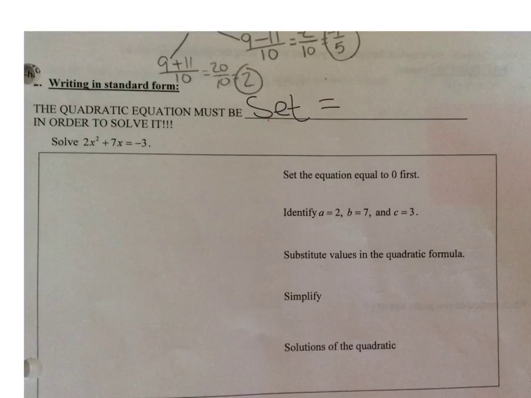How far in the packet is this? It is on the second page within the quadratic formula notes. So if you go to the page that says quadratic formula, like halfway down the page. Quadratic formula notes. Right here? Nope. So, it's on the bottom.